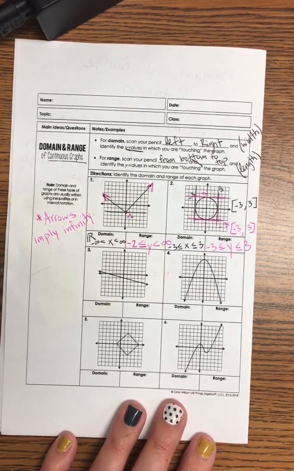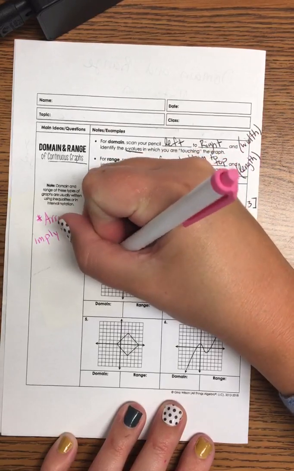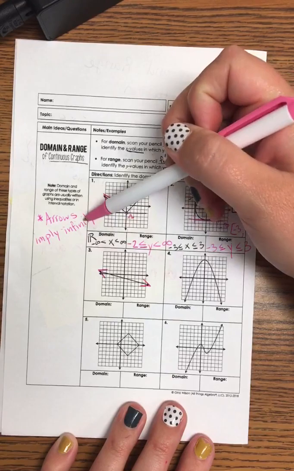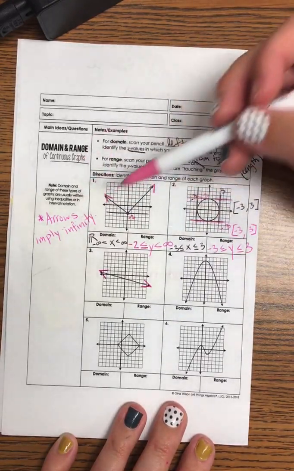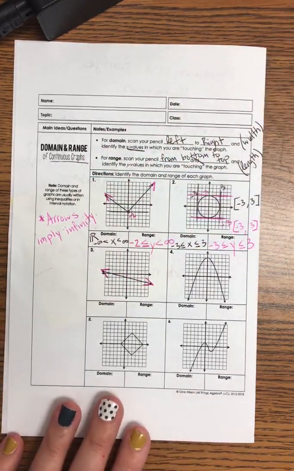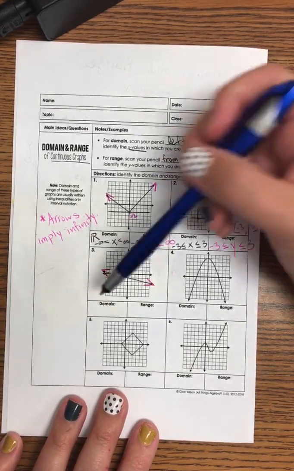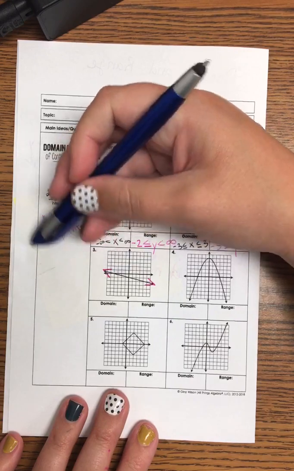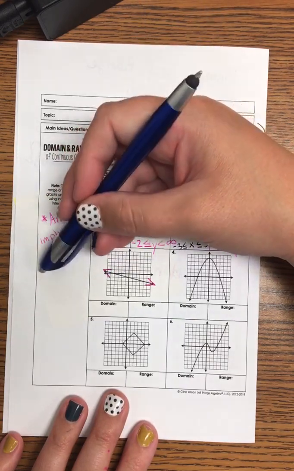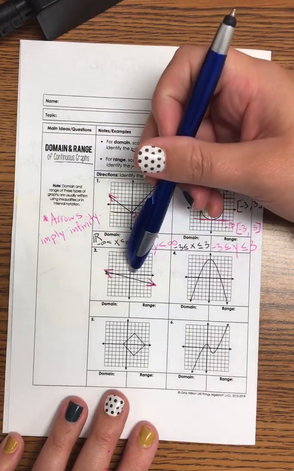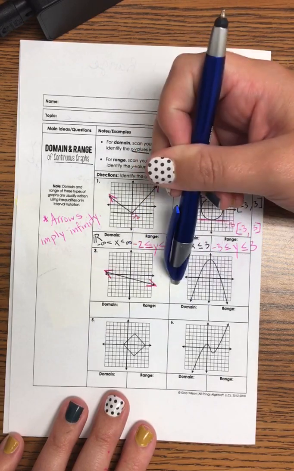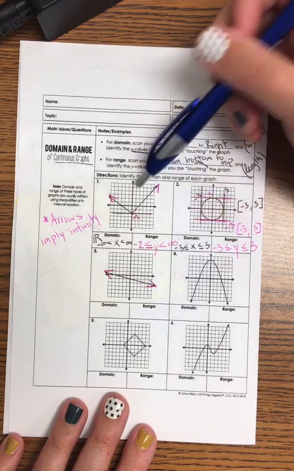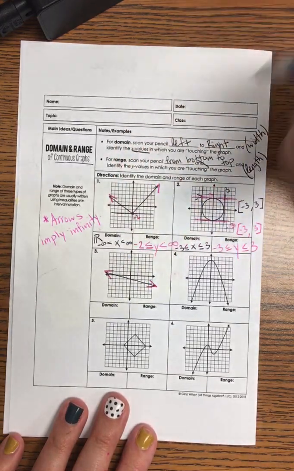Now the first thing you should notice about number 3 is these arrows. Arrows imply infinity. So infinity is going to be used in here somewhere. Now for the domain, I'm going from left to right, and I can see there's an arrow going forever to the left, including all of my negative numbers, and there is an arrow going forever to the right, including all of my positive numbers. So this is another instance like number 1 where the domain is all real numbers.